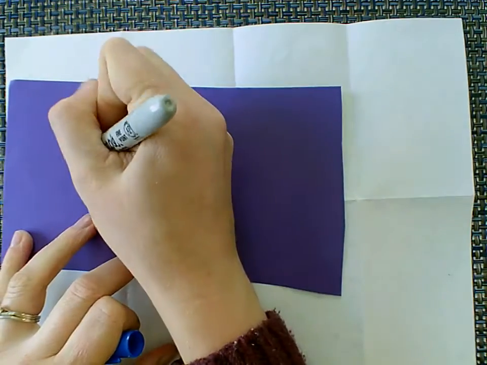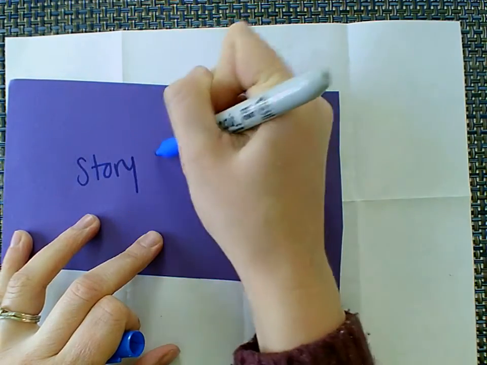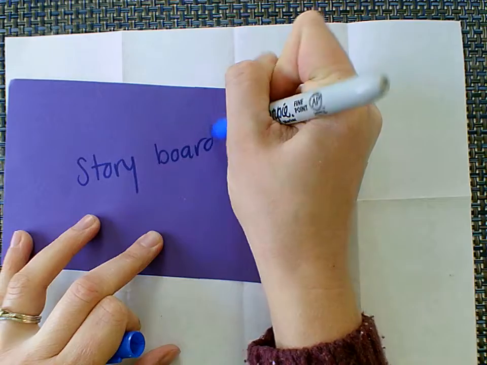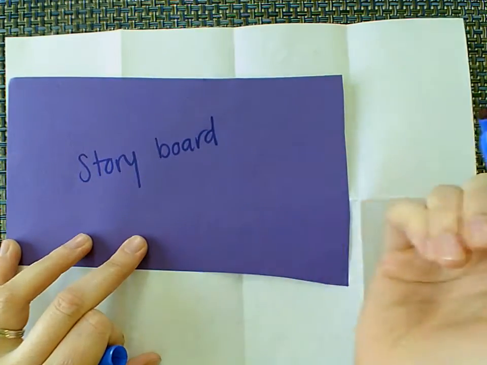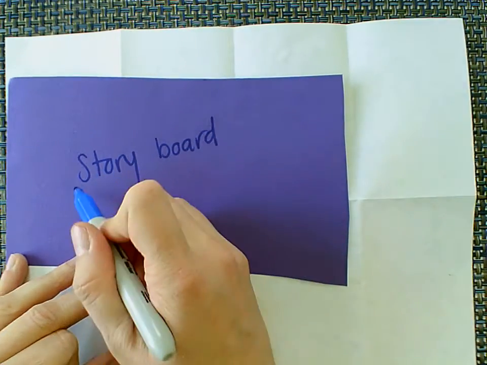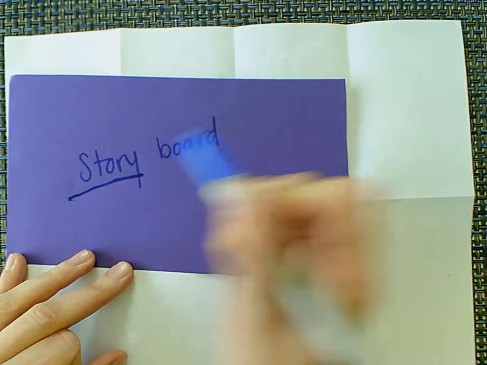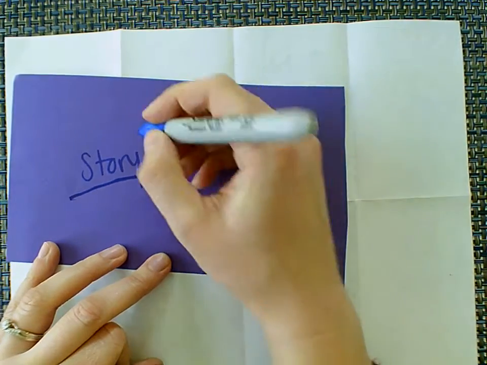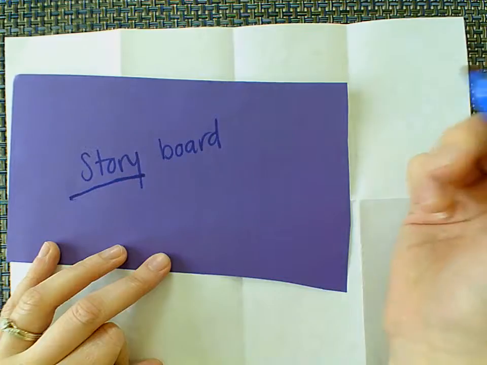And what you're going to do is create a storyboard. Now, when we create a storyboard, we're thinking through what's going to happen, the events of our story, and we're marking them out on a board, in this case, a piece of paper. And this can get a lot of fun because it's just drawing, it's sketching out.